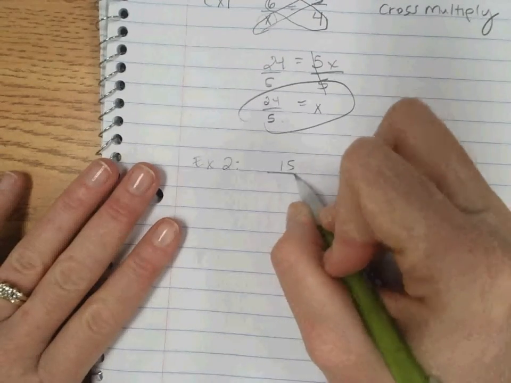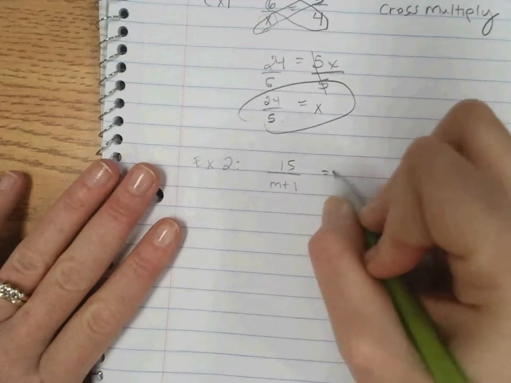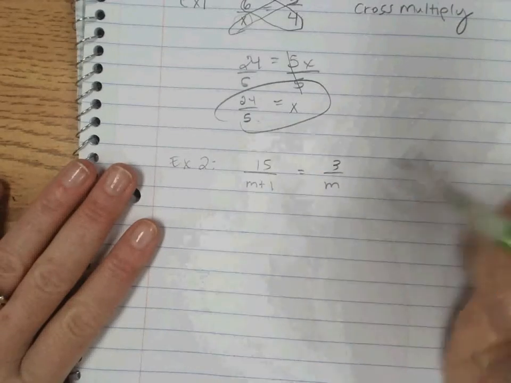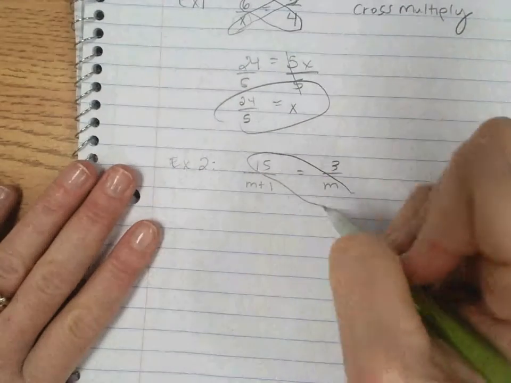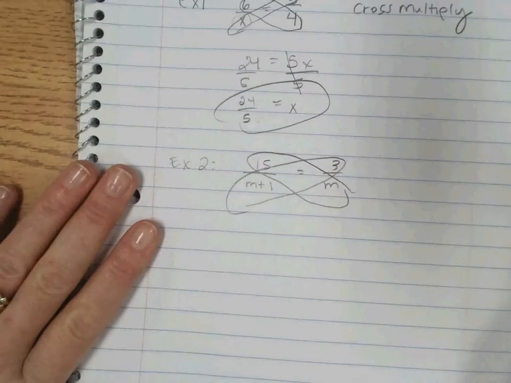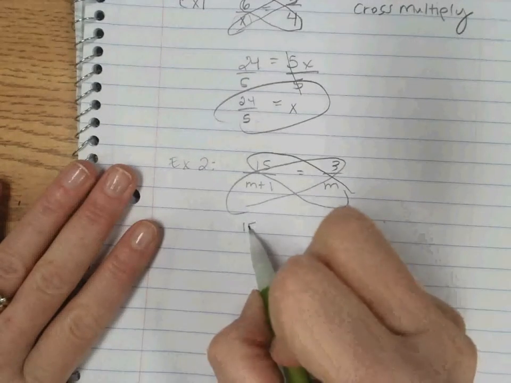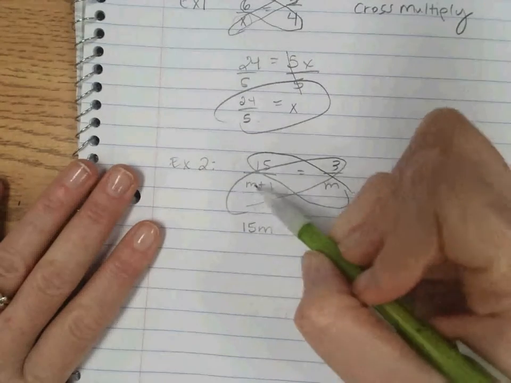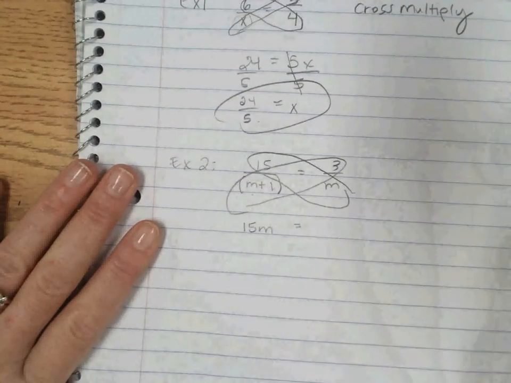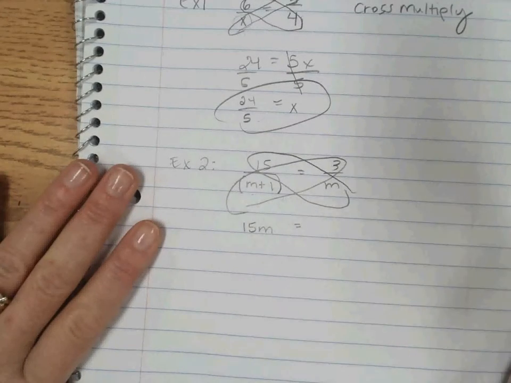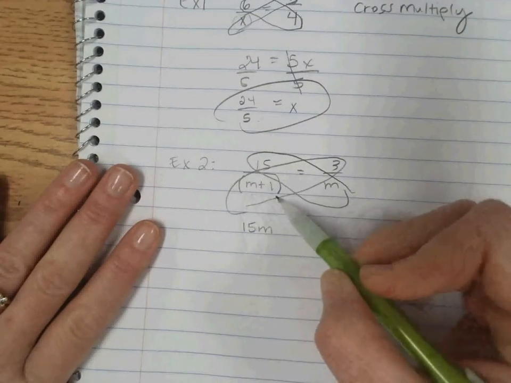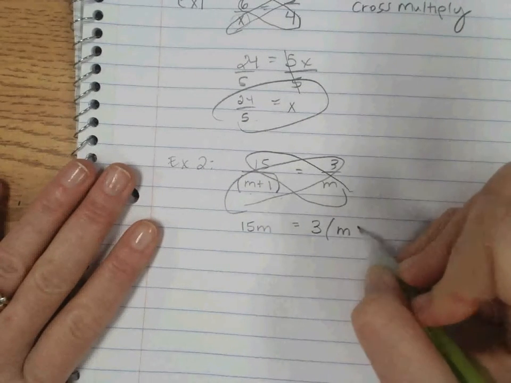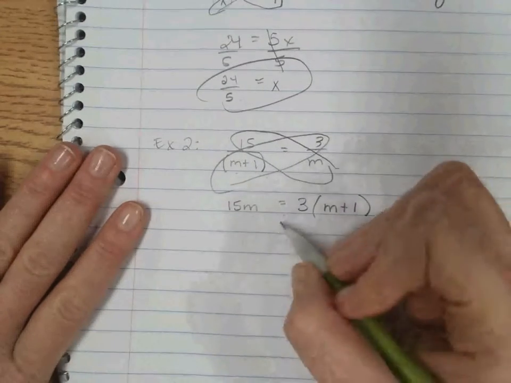What if 15 over m plus 1 equals 3 over m? In this case, again, we have variables in denominator, so we have to multiply. Cross multiply works once again. So on the left, we'll have 15m. And on the right, it's important to recognize the m plus 1 is a quantity that needs to stay together. So putting parentheses around these types of situations is helpful. So now the right side is 3 times that quantity, the whole thing, m plus 1.